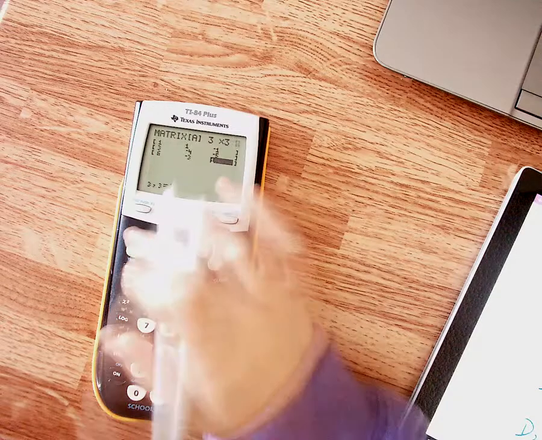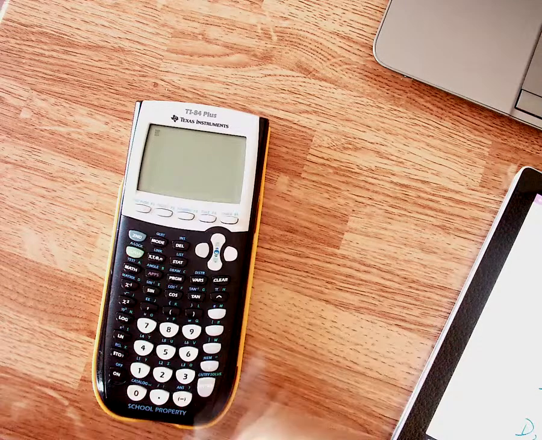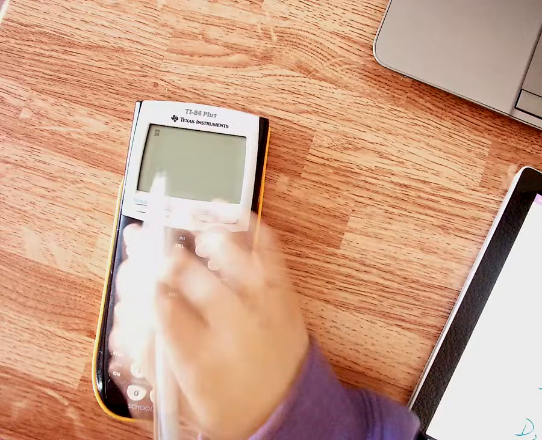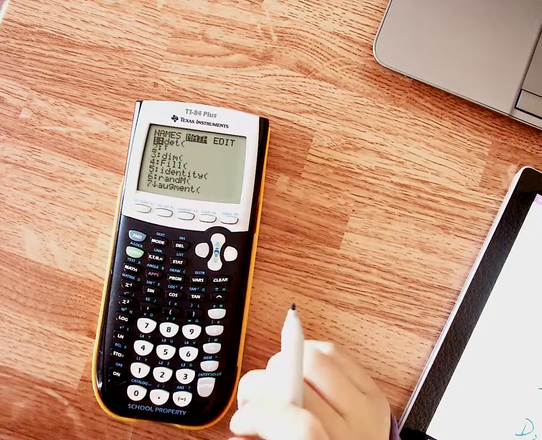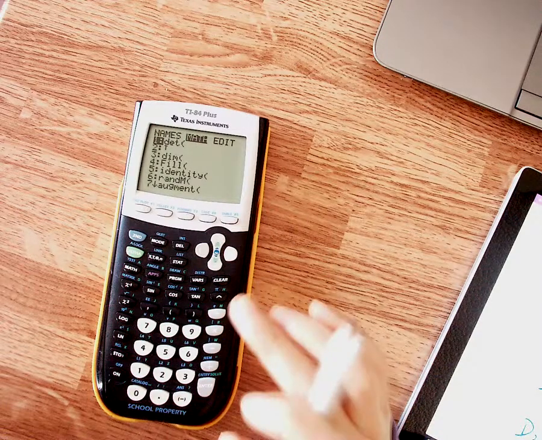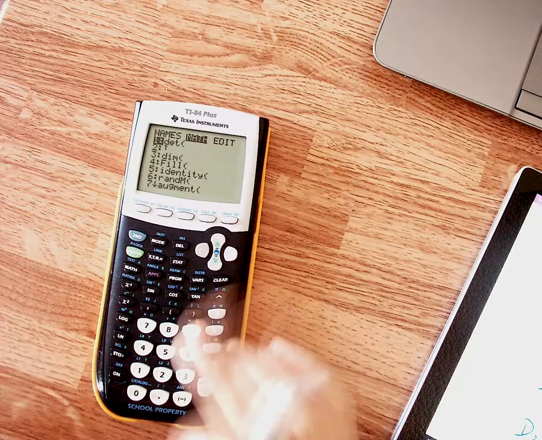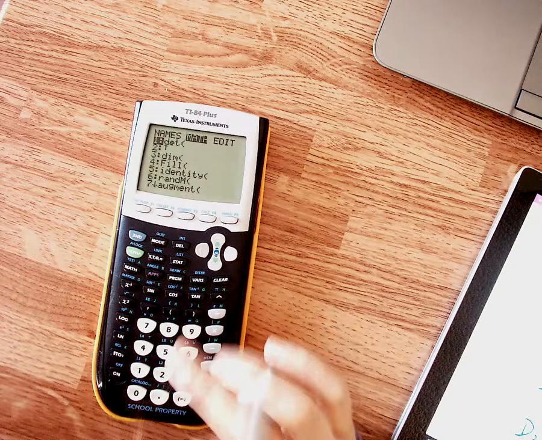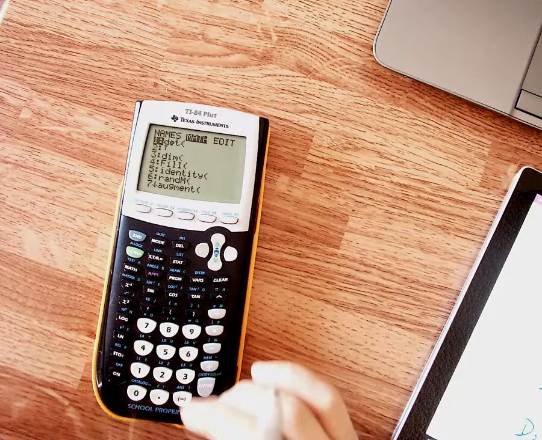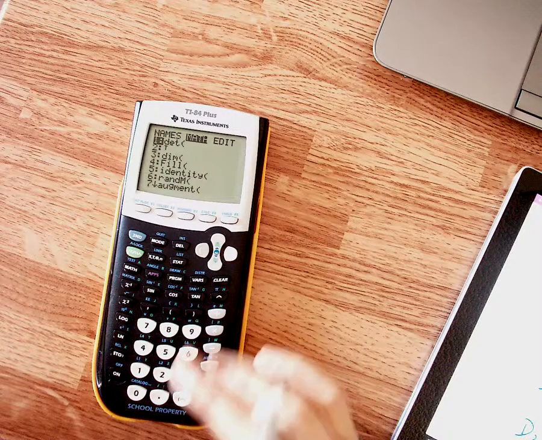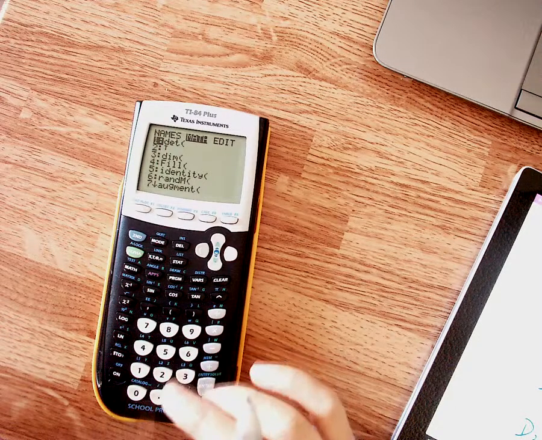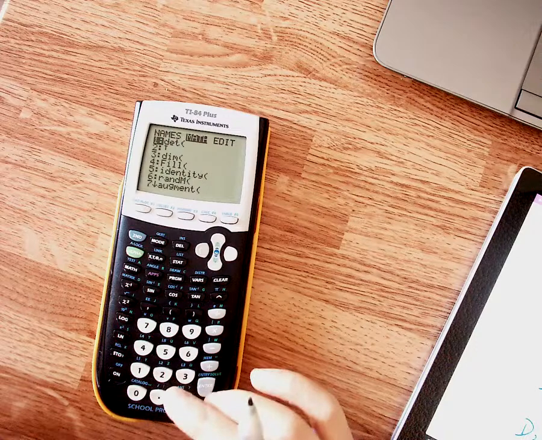And then you can quit. And then we go to the matrix menu again. This time we're going to choose something from the math menu, the menu in the middle. We choose the first function in the menu, which is det of a parenthesis.